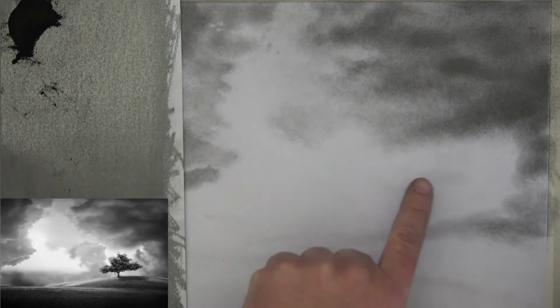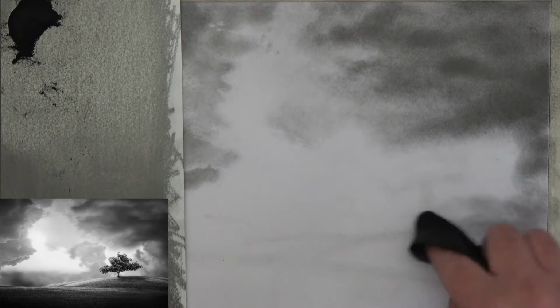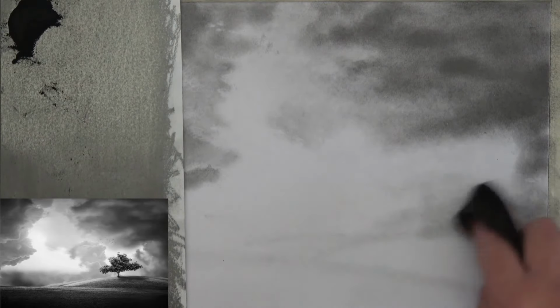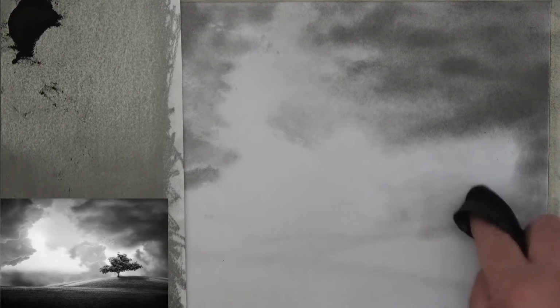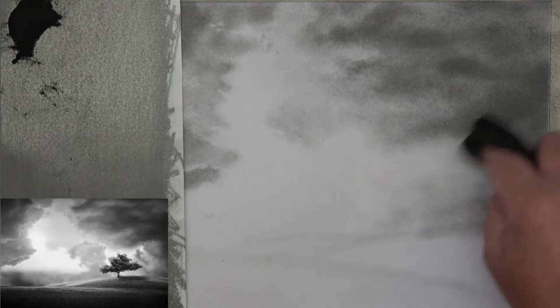Okay, let's start coming down. So this down here at the bottom is quite a simple little cloud. What's really important is that we leave that area open over there for the tree. So we don't want to go too dark over here. I'm pressing really light with very little graphite dust. Very, very little.